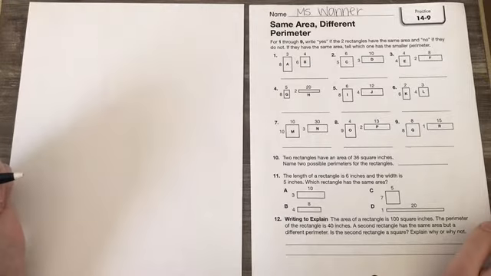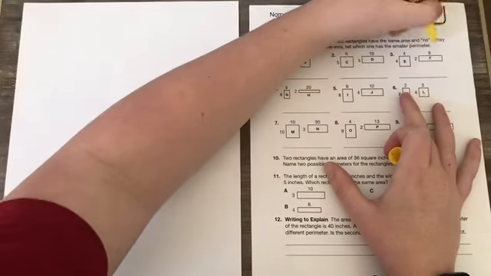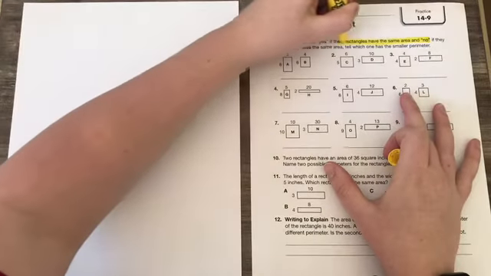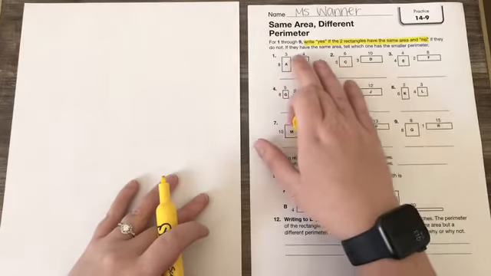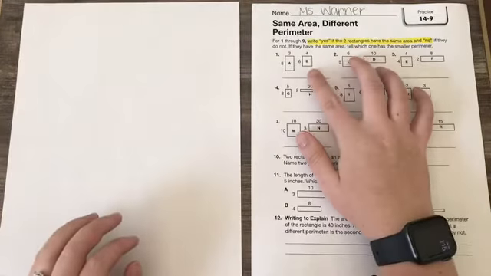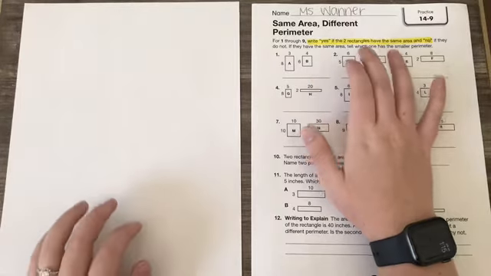It says, for 1 through 9, write yes if the two rectangles have the same area and no if they do not. Okay, so that's my first thing. So we need to write yes or no if they have the same area or not. And then if they have the same area, we need to tell which one has the smaller perimeter. Okay, so let's work on that first problem using our first step.